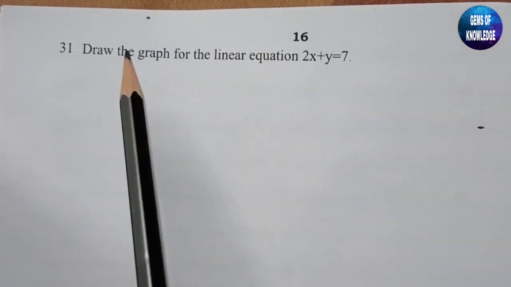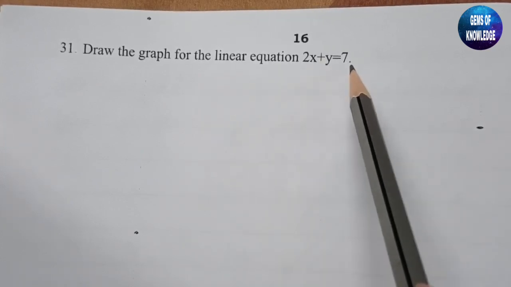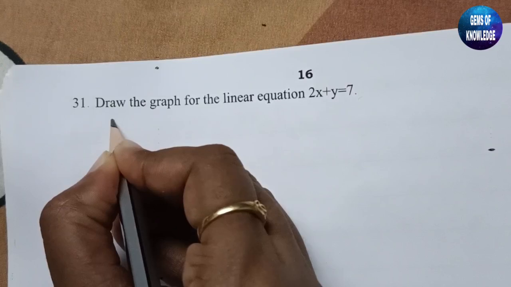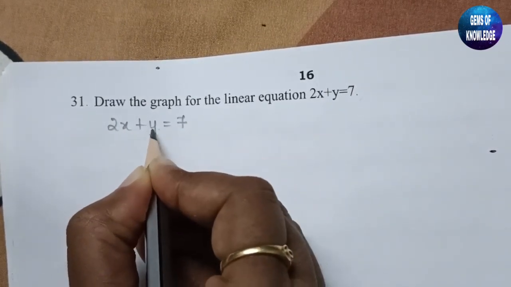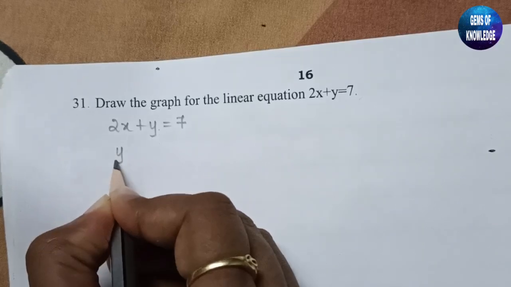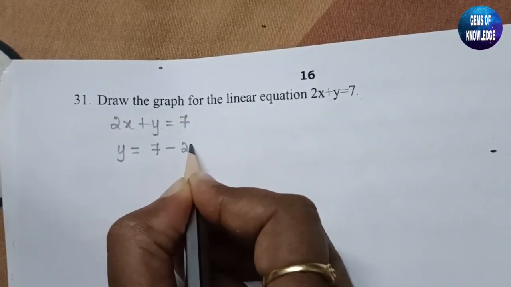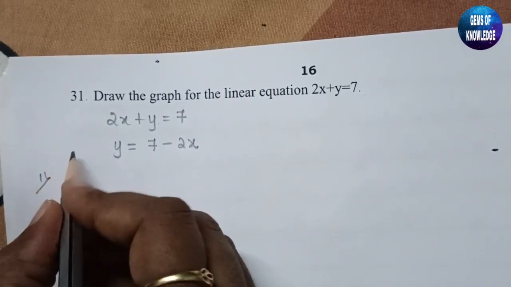Okay, so the next question over here is: draw the graph for the linear equation 2x plus y equals 7. So we will continue with this equation 2x plus y equals 7. Therefore y will become y equals 7, and if you move this to this side, it will become minus 2x. Now we will consider the steps over here.